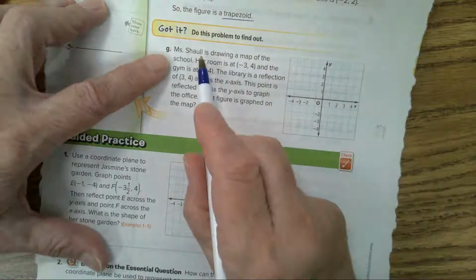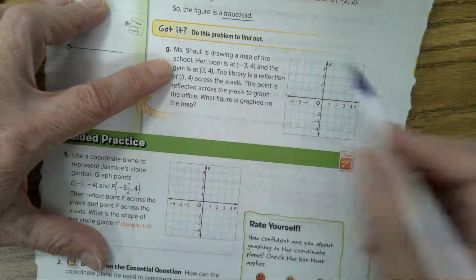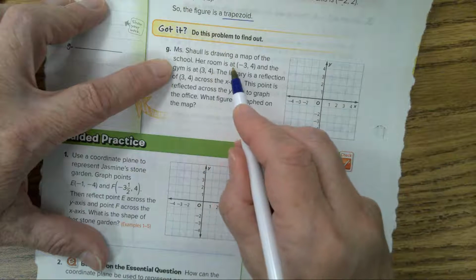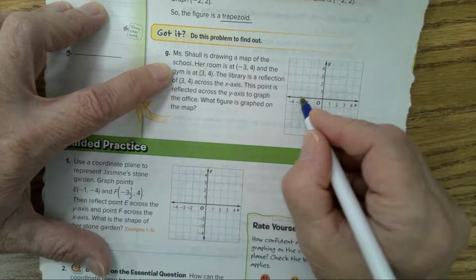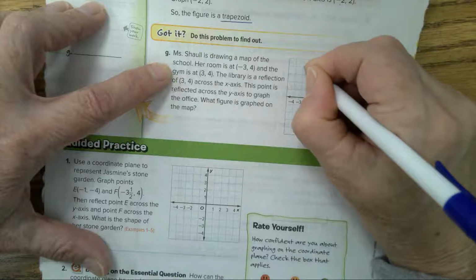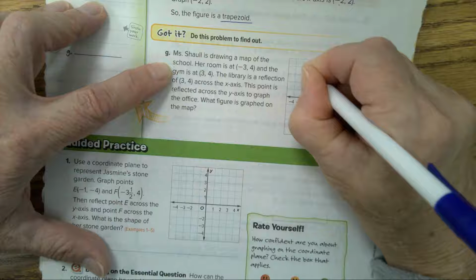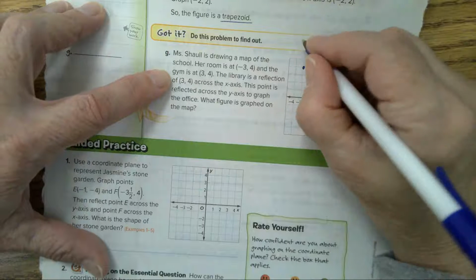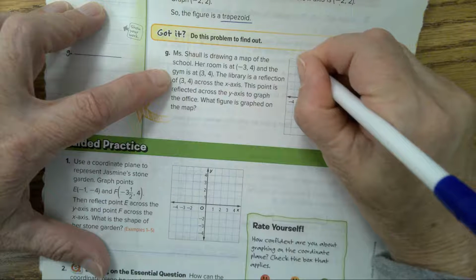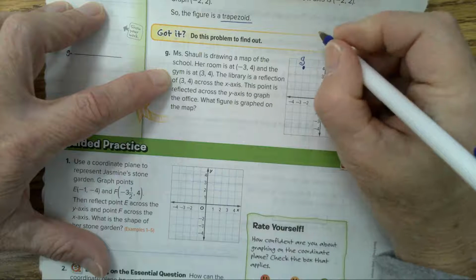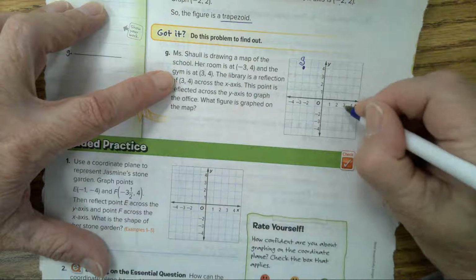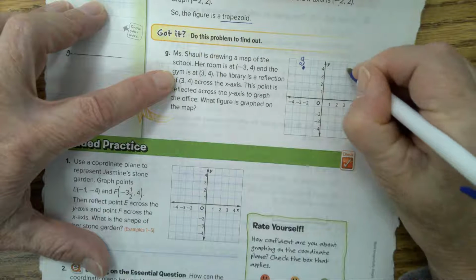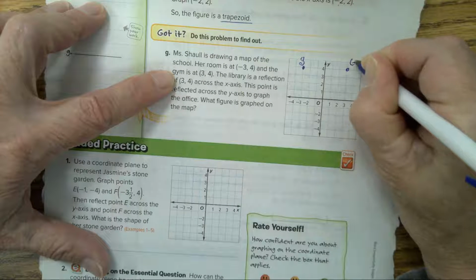Now we're going to do the same thing in letter G. Miss Shaw is drawing a map of the school. Her room is at negative 3, 4. Okay, kids, let's go to negative 3, positive 4, put a dot. Okay, this is her room. So I'm going to put an S for Miss Shaw. And the gym is at 3, 4. Over 3, up 4. I'm going to put a dot and put a G for gym.